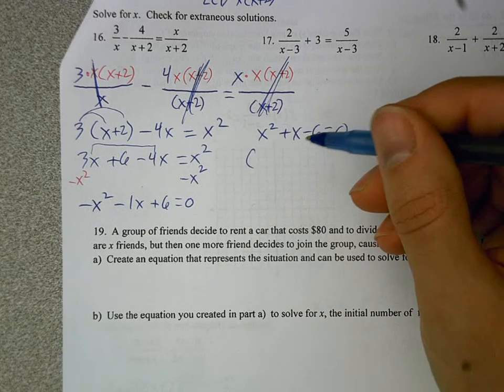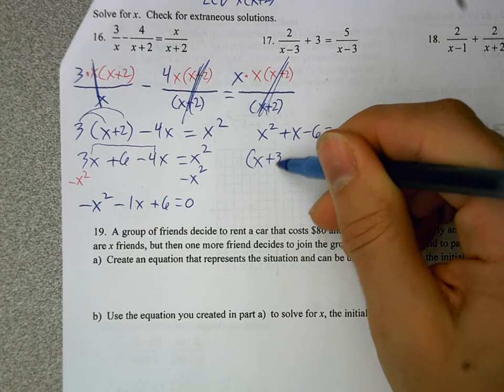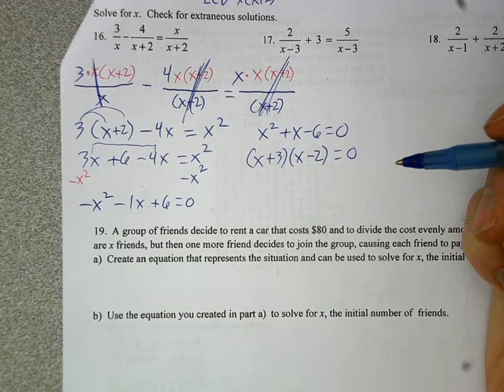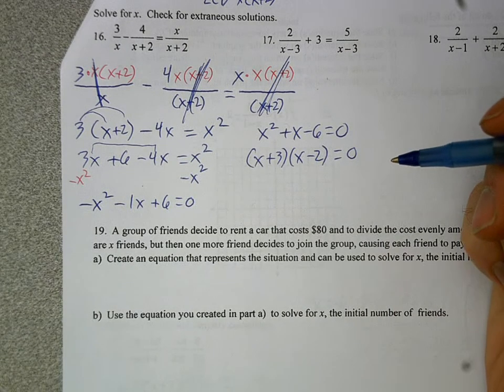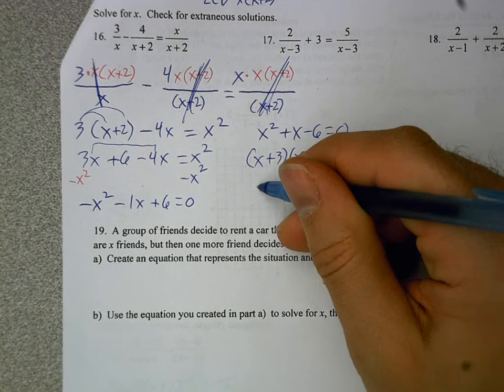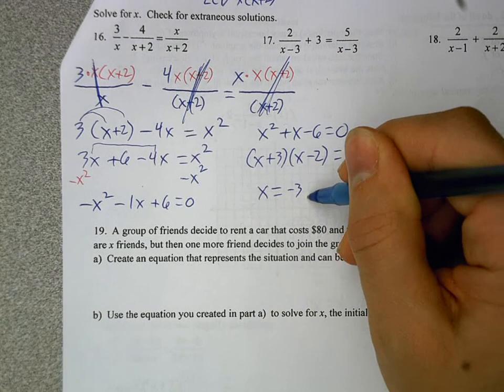There we go. X plus 3, x minus 2. Not quite done yet, though. What are the actual answers? Yep. Negative 3 and positive 2.